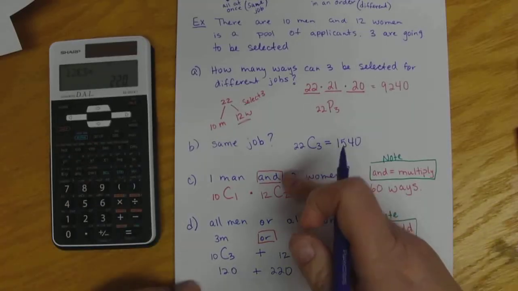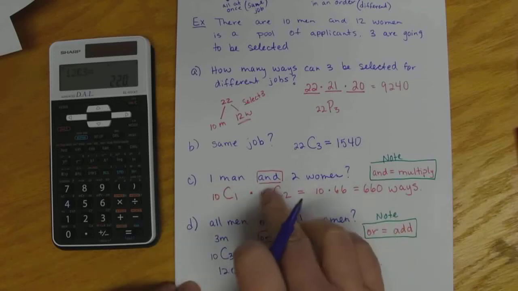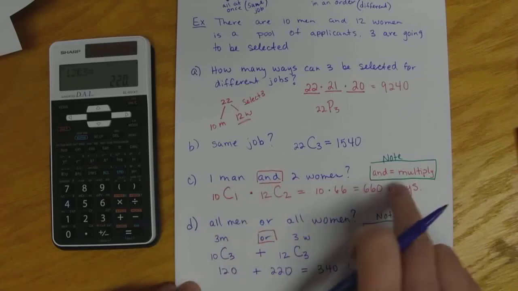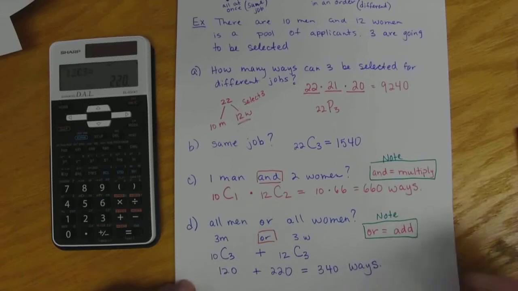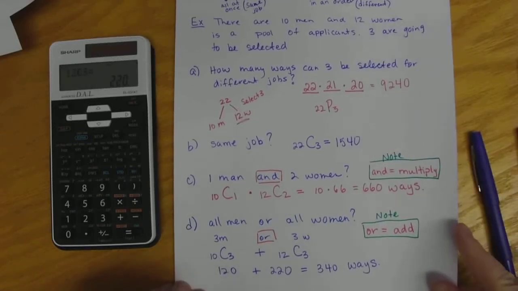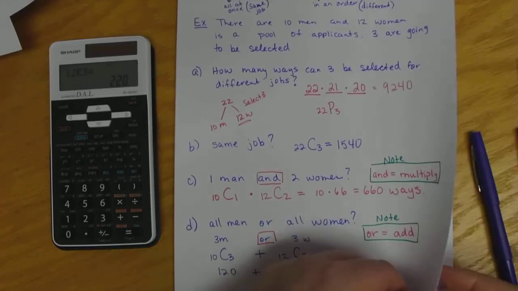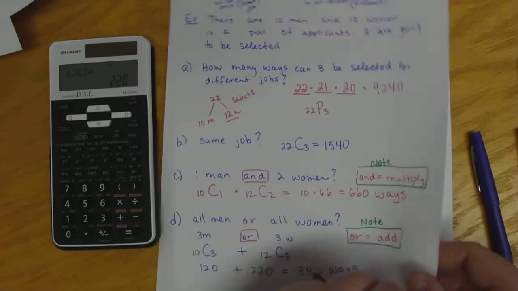Okay, so that's really important. Write down exactly what you want, and if you would say the word and, you would multiply, and if you say the word or, then you would add. Okay, so that was part D.